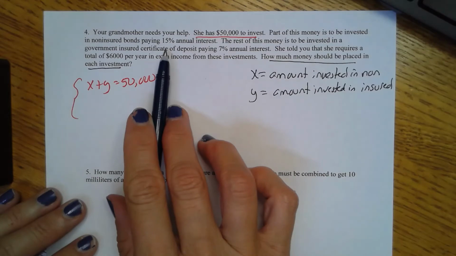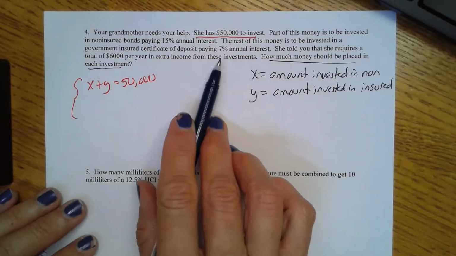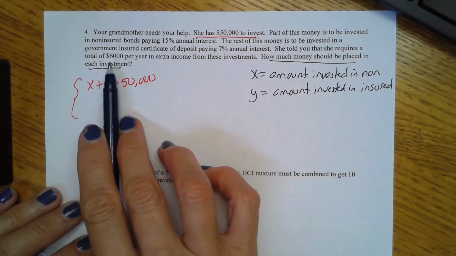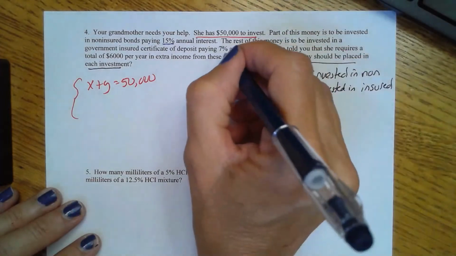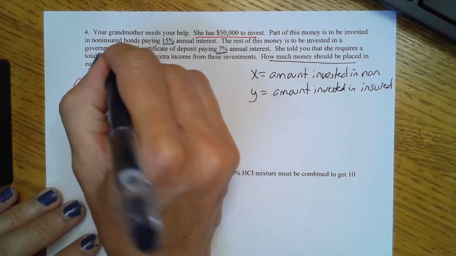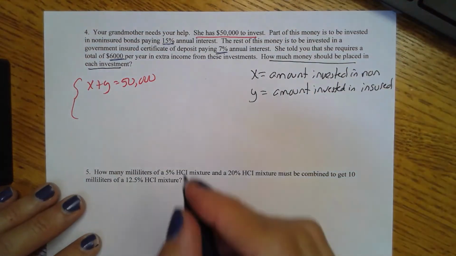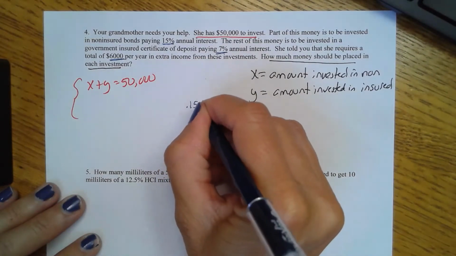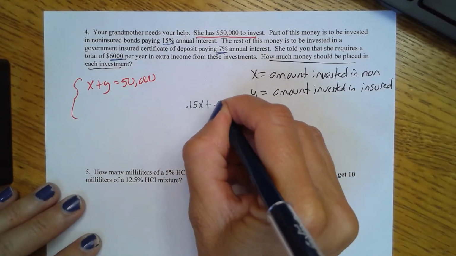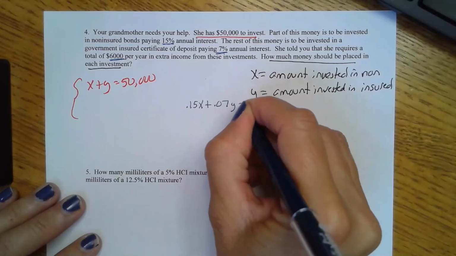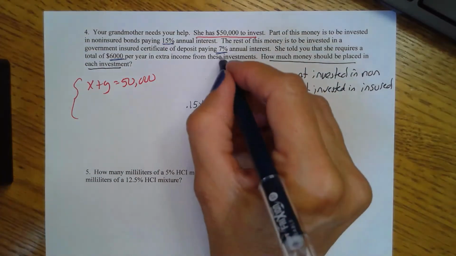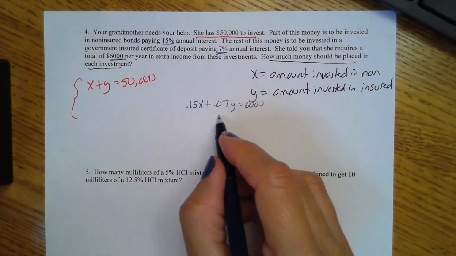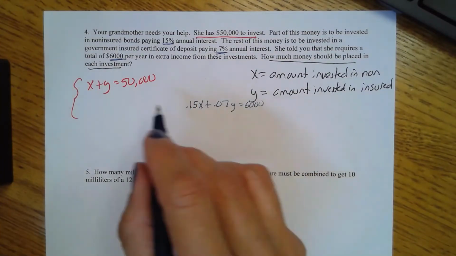We get 15% of the non-insured, and we get 7% back from the insured, and we know that we need $6,000. So 15% of x plus 7% of y equals 6,000. Make sure you move the decimal. I moved the decimal twice, got 0.15, and moving the decimal twice here, I get 0.07.